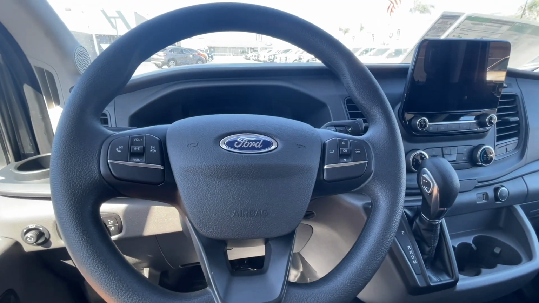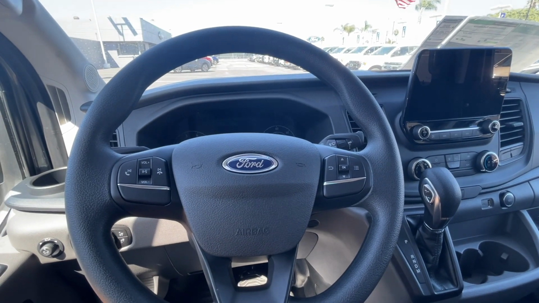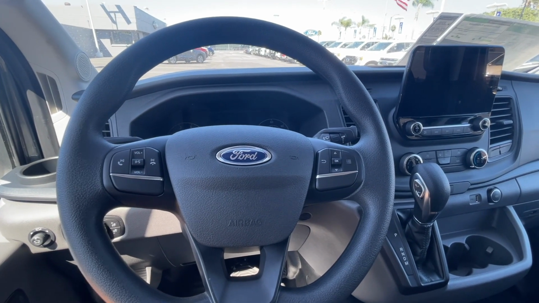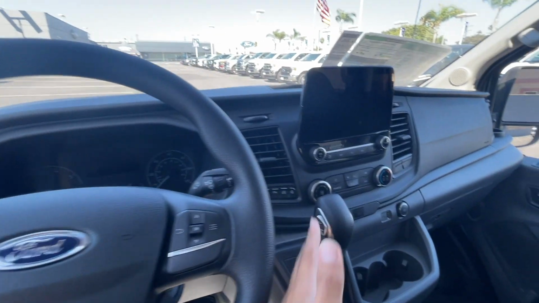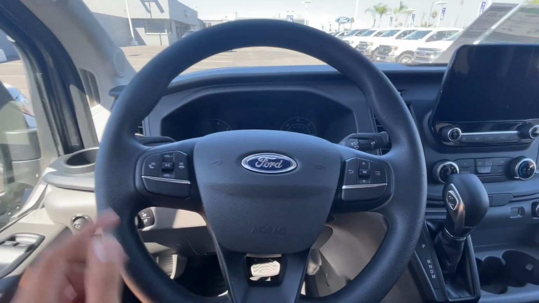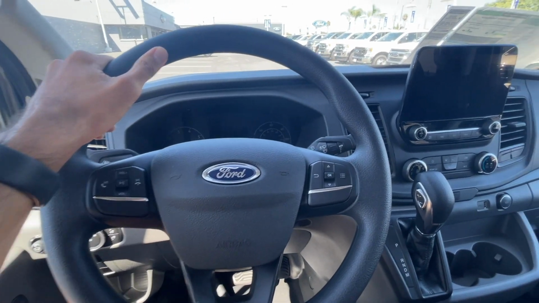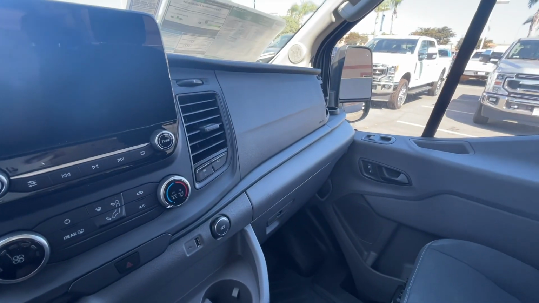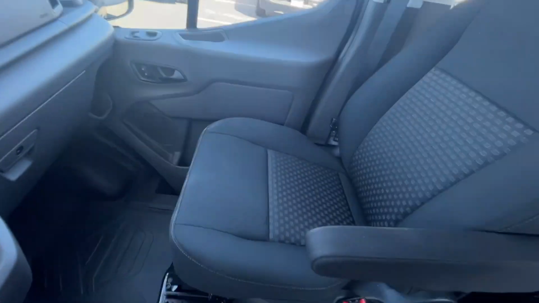All right, we are sitting inside of the brand new Ford Transit. This is the medium roof passenger model, and this is actually an all-wheel drive. So go to the front of the vehicle. Not much has changed from the 2020 models. In the 2021 model, we still have the same navigation screen, same kind of steering wheel setup. Over here on the passenger side, everything is the same.